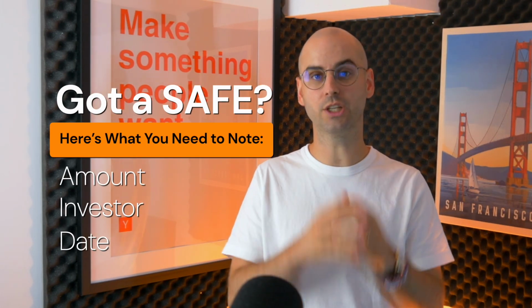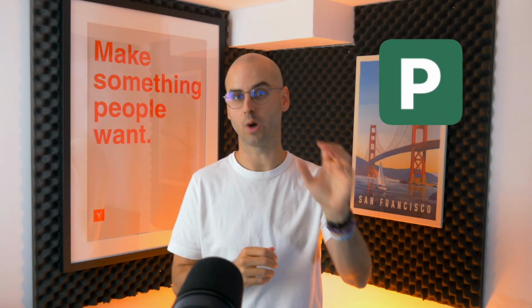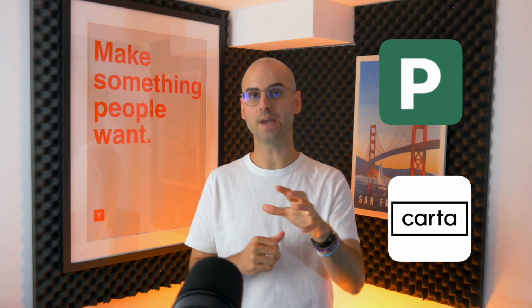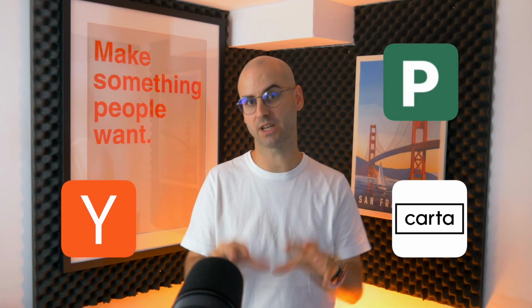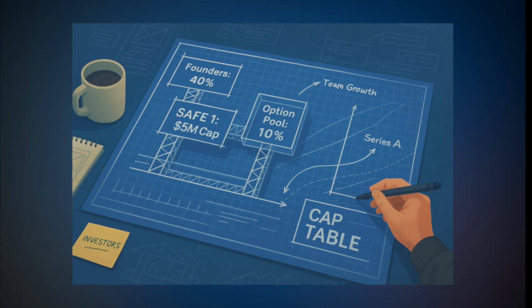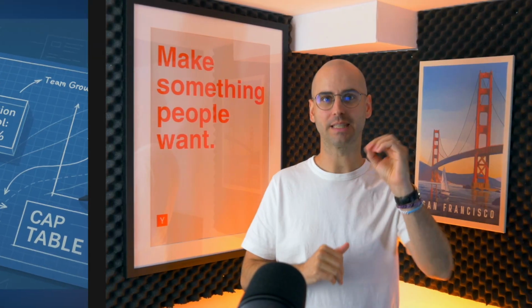Do this today. Pull up all of your SAFEs, write down for each of them the amount, the investor, and the date, and then use Pulley, which is a YC company, or Carta, or the YC tool to map out your cap table. If this takes you more than 10 minutes, then your cap table is too complex. Cap tables aren't just spreadsheets, they're the blueprint of your startup. Get this part right and you give yourself leverage, control, and clarity. Get this wrong and you wake up someday working for a company you don't own anymore. So take the time to model it and understand it. Don't be afraid to ask questions.